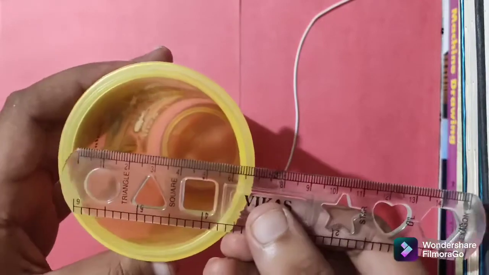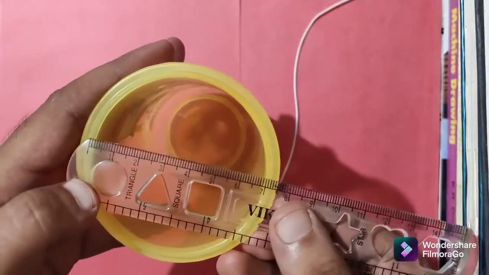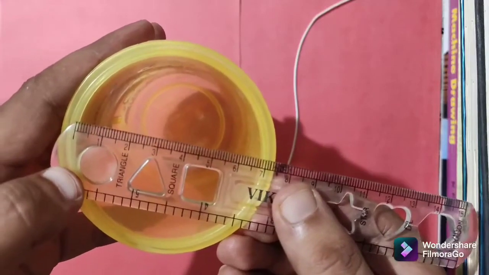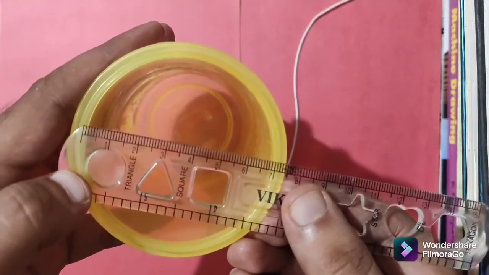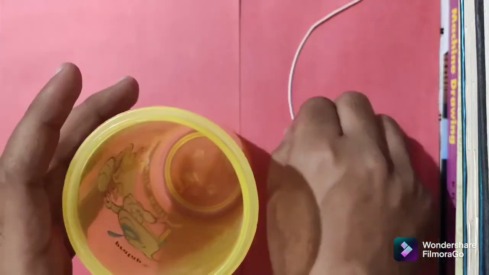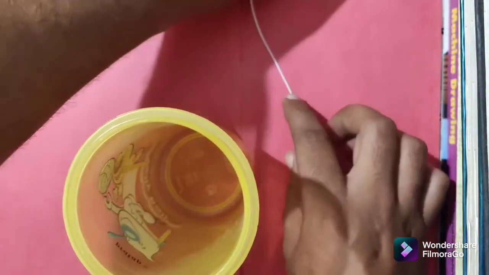So if I measure this, you can see this is exactly 7 units or 7 centimeters, right? Now what they said is, if the diameter is 7 centimeters, then the circumference should be 22. So to measure the circumference, I have taken a thread, you can see here.